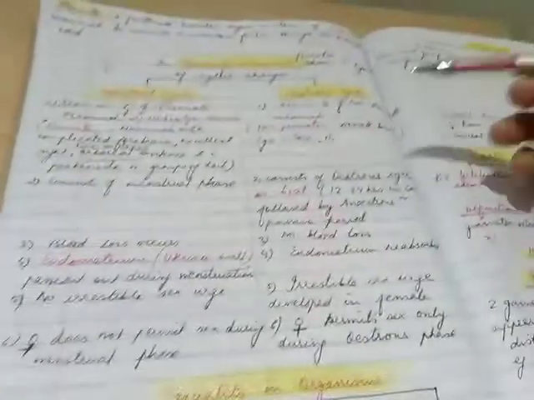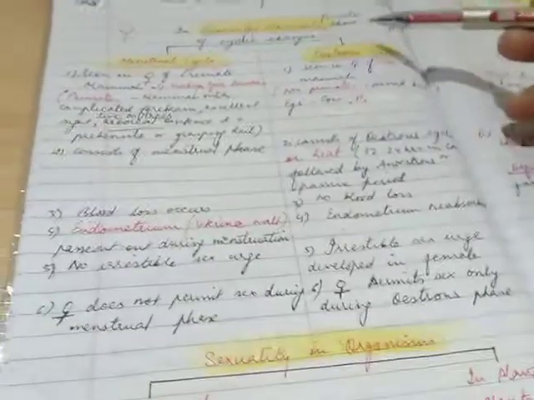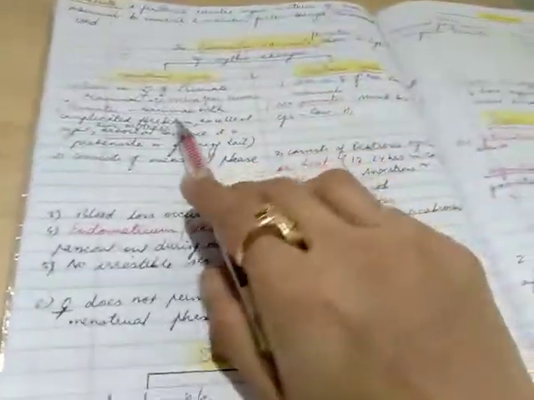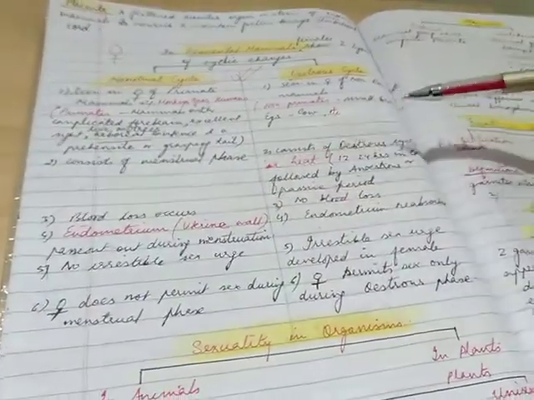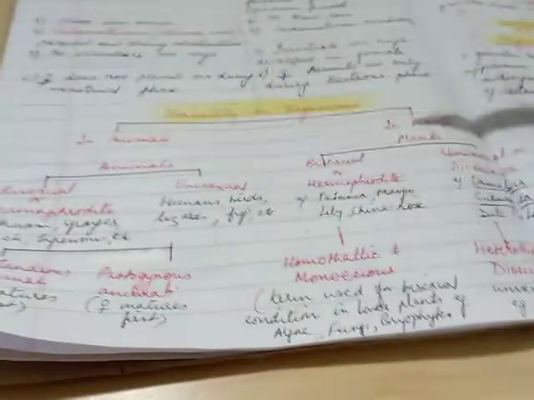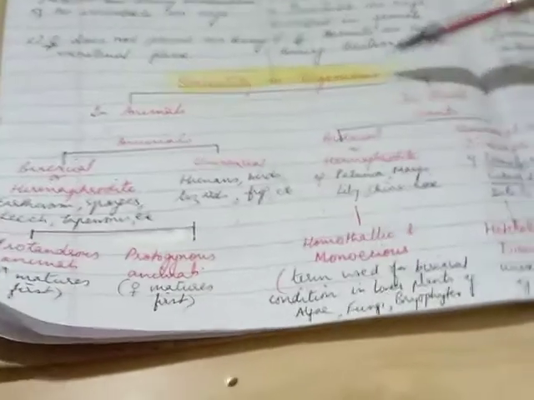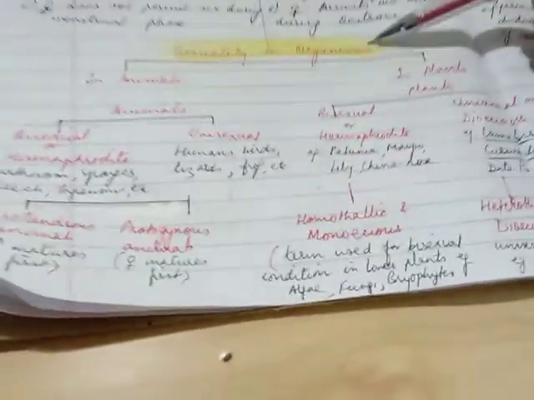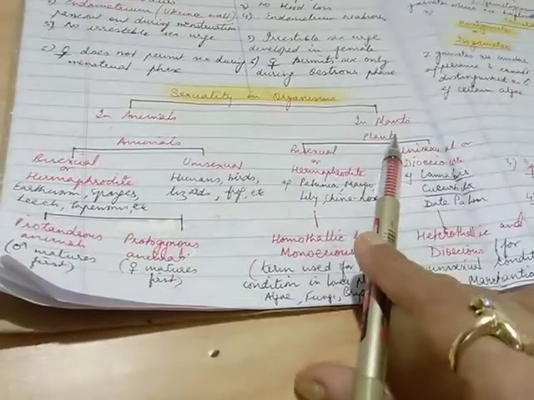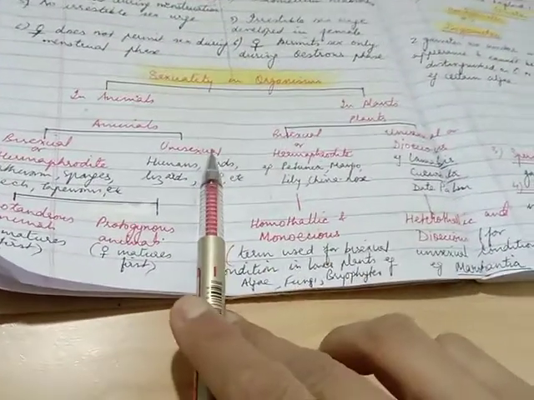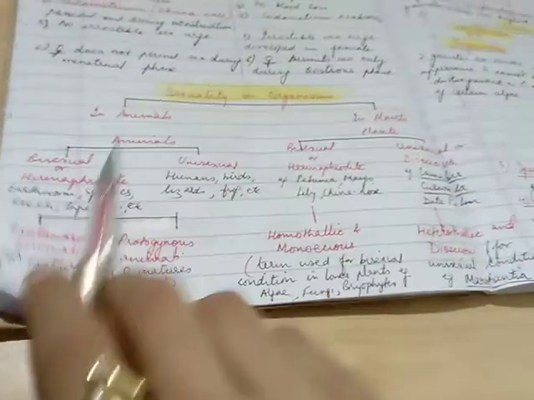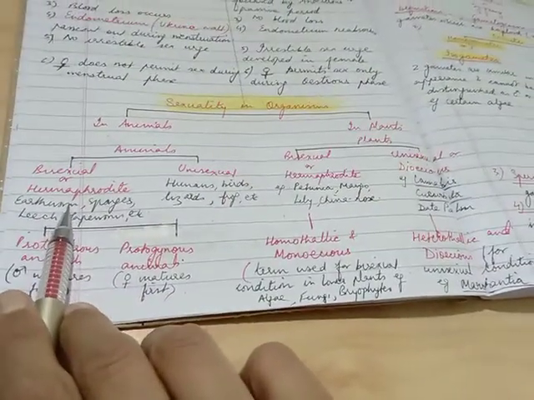So please children, remember the two cycles in the placental mammals. This is an important question, right? For differences between menstrual cycle and the oestrus cycle. Coming further to the sexuality in organisms. Now herein, because broadly we'll be talking about both animals as well as plants, we'll have to talk about certain meanings. In animals, you have already heard about bisexual or hermaphrodite.